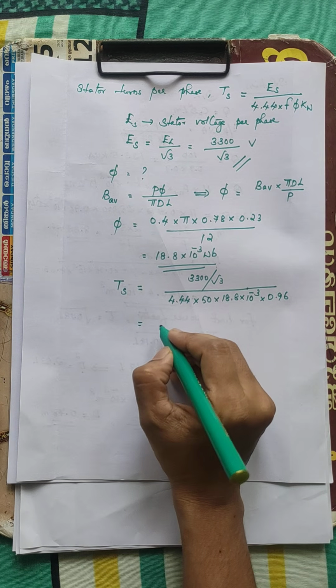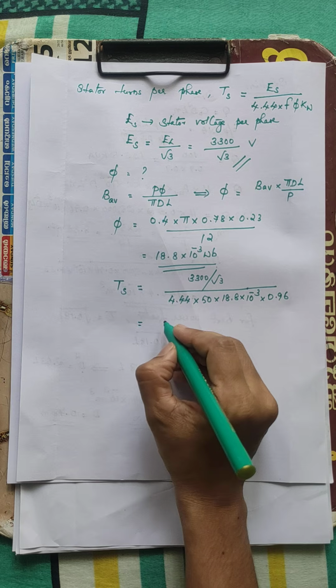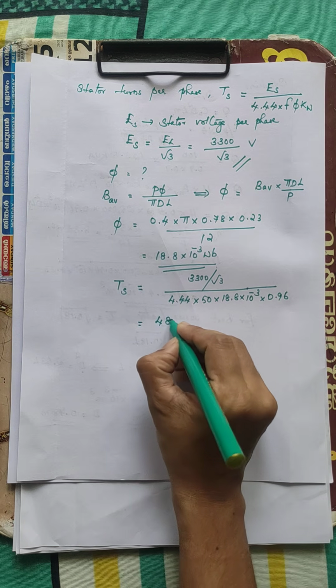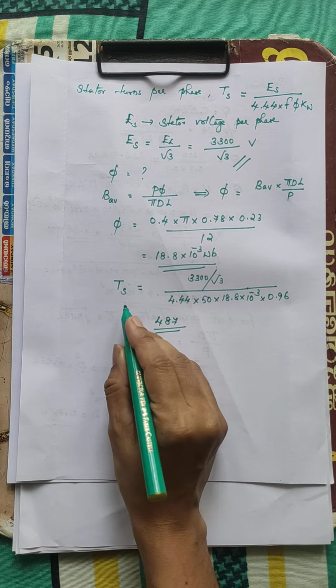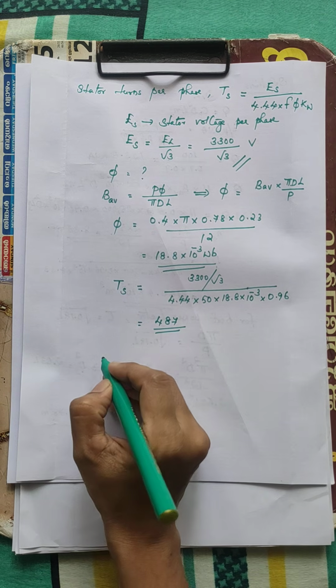The answer that we get is TS equal to 487. So this is the number of stator turns per phase.